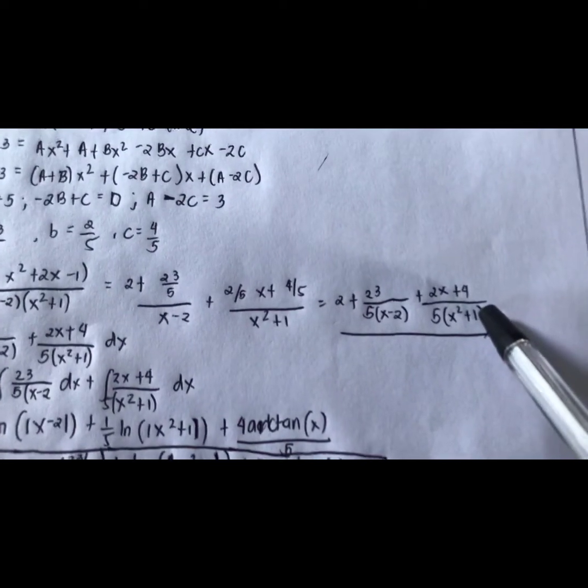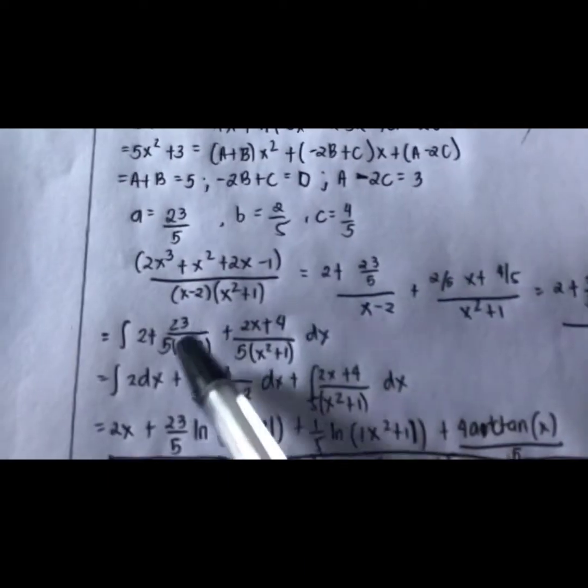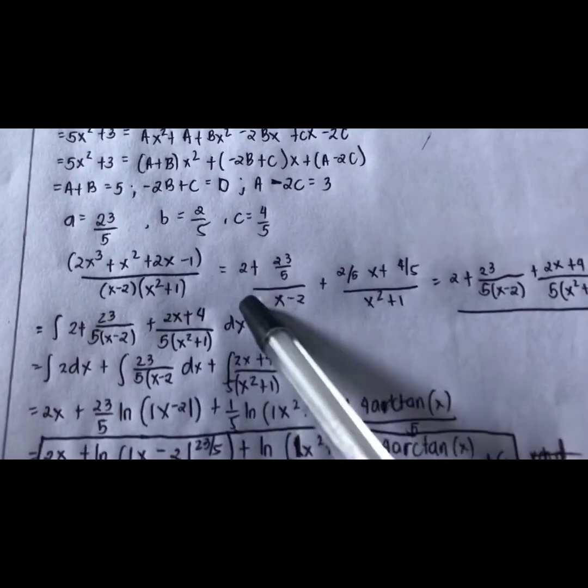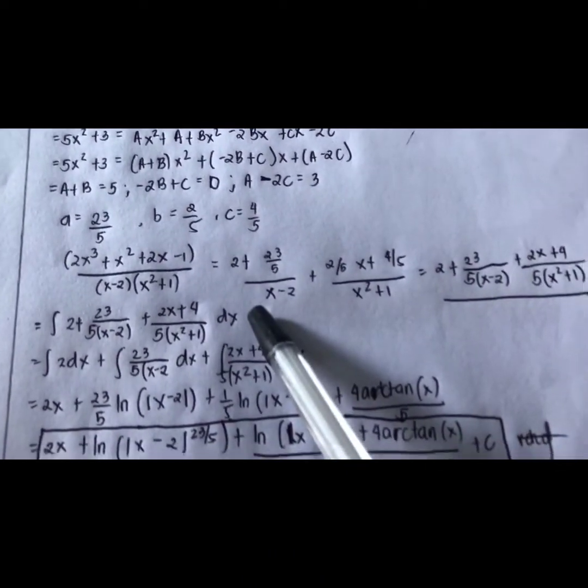Now we get the integral of this term, and that is equal to the integral of 2 plus 23 over 5 times the quantity of x minus 2 plus 2x plus 4 over 5 times the quantity of x squared plus 1 dx.